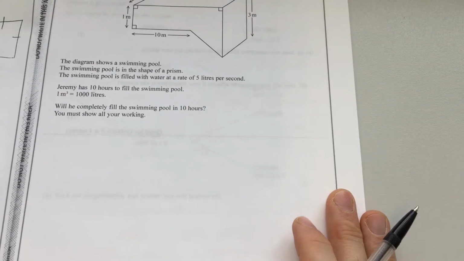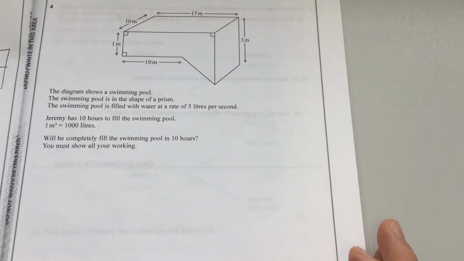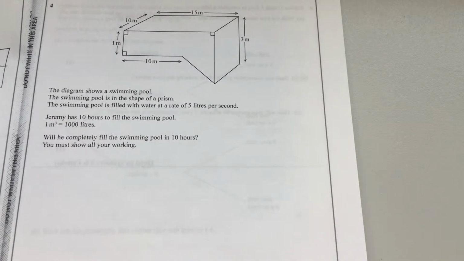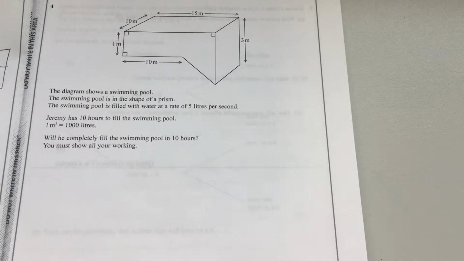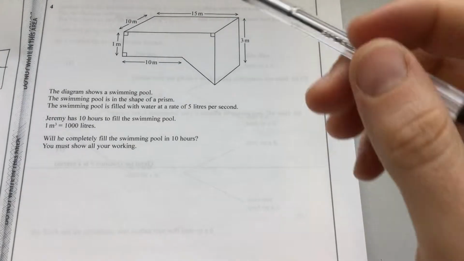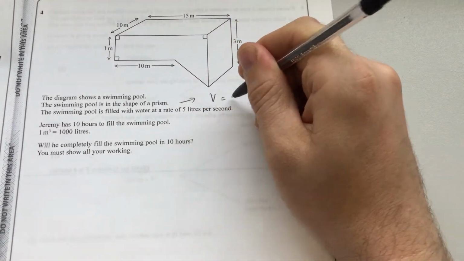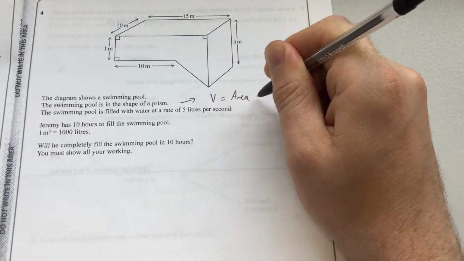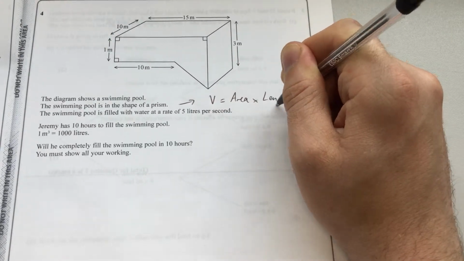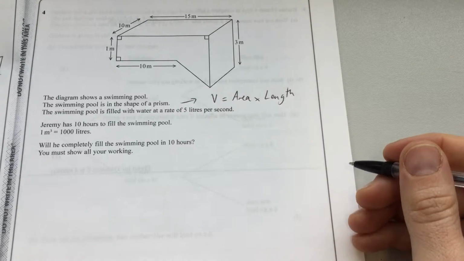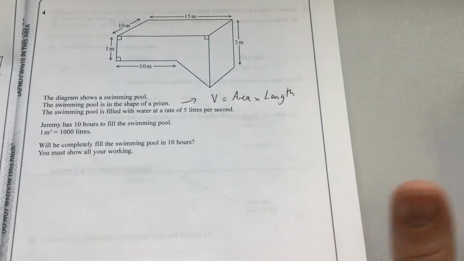So it's about clarity of your written work. They want to see what's going on, so they know what's happening. The diagram shows a swimming pool. The swimming pool is in the shape of a prism. So we know that the volume of a prism is the area of the cross section times by the length. So it's area times by length. So I know that to start off with.